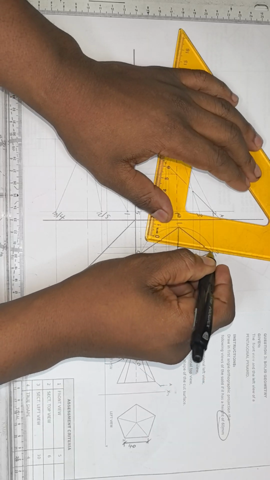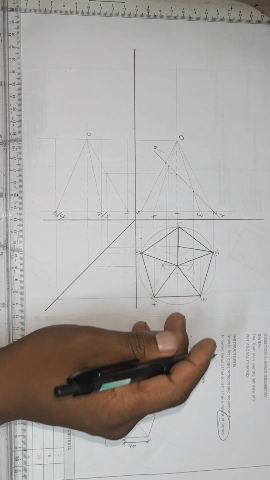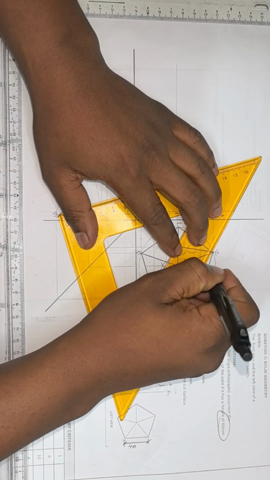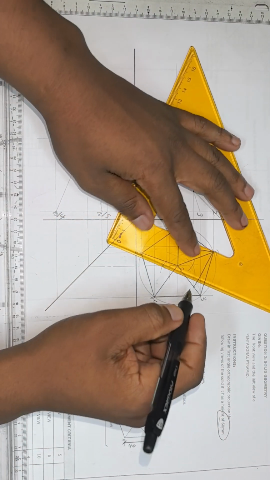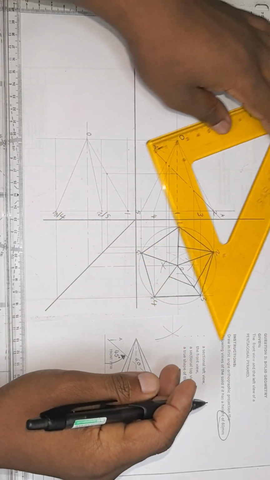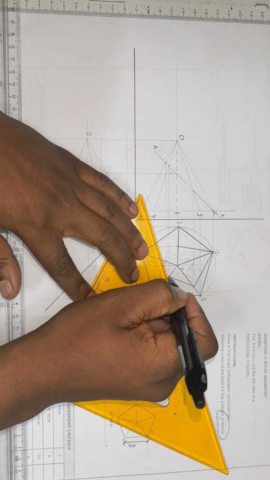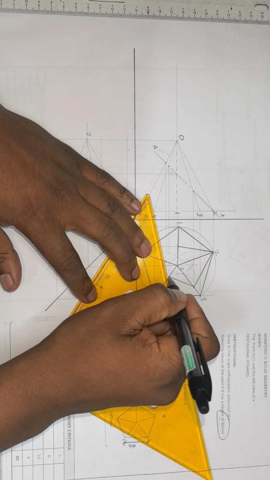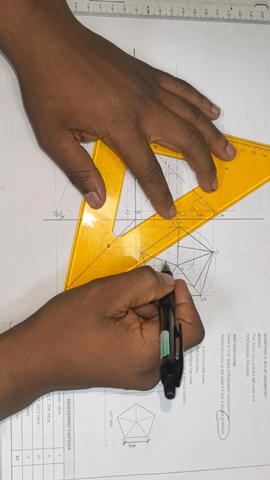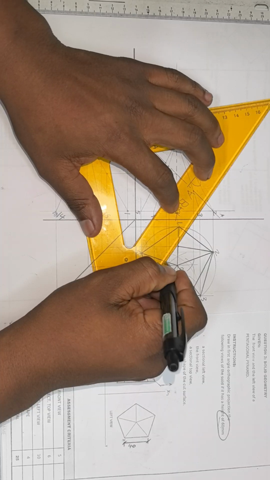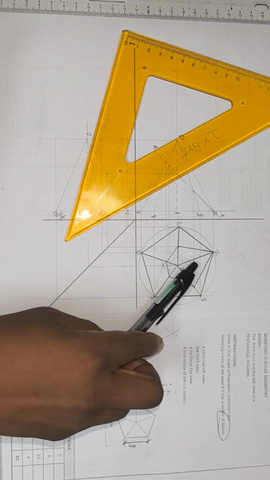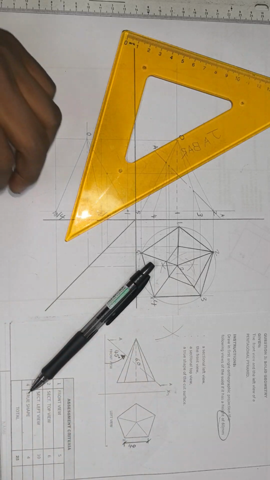So it cuts there, 2, 3, 4, 5, and back to 1. So it means that all this top part here is being removed.